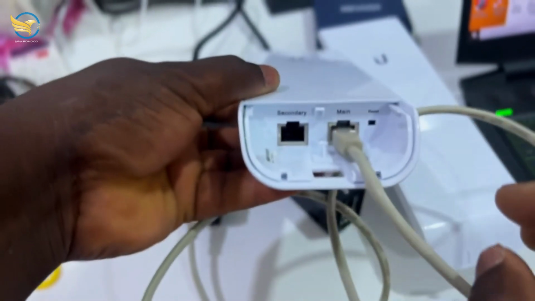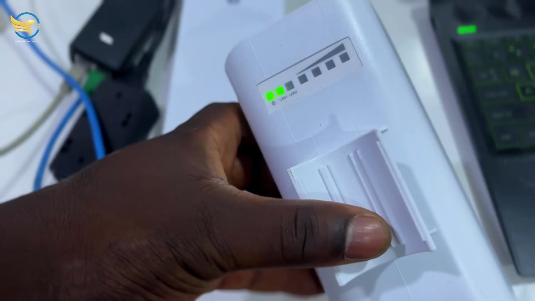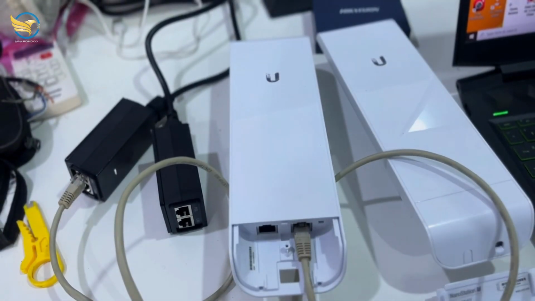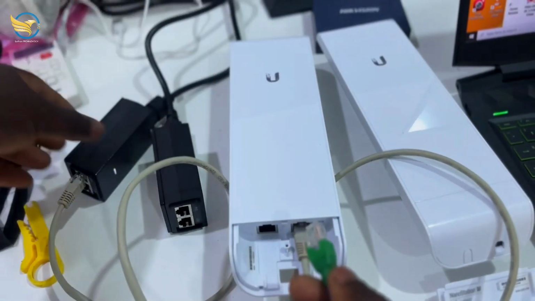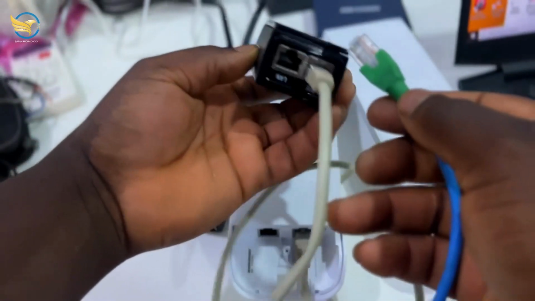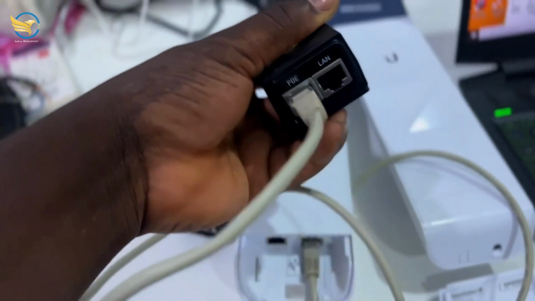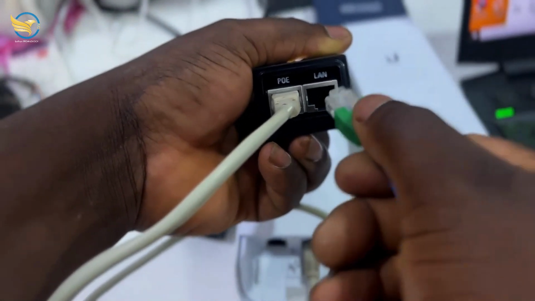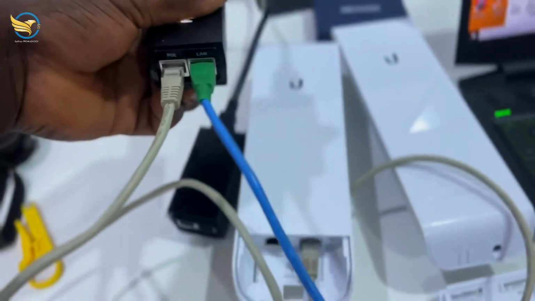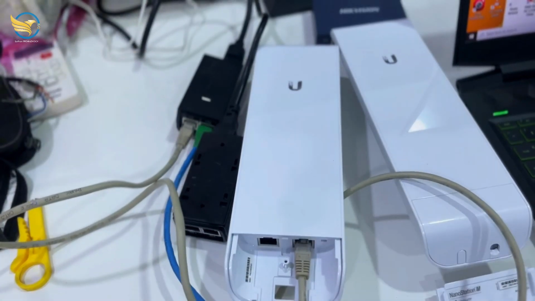So let's have our cable connected and see behind. You can see the power. The radio is currently booting. So instead of using the secondary port of the Ubiquiti radio, we are using the LAN on the Ubiquiti PoE adapter to be connected to the switch or directly to the laptop for configuration. So one of the radios is set for configuration.